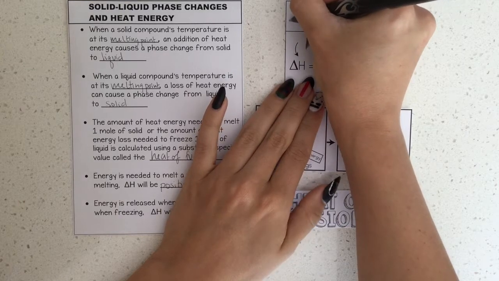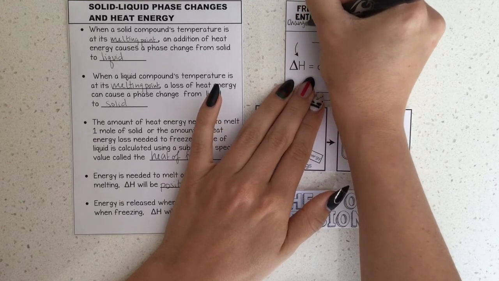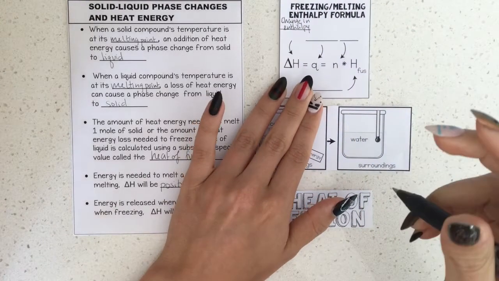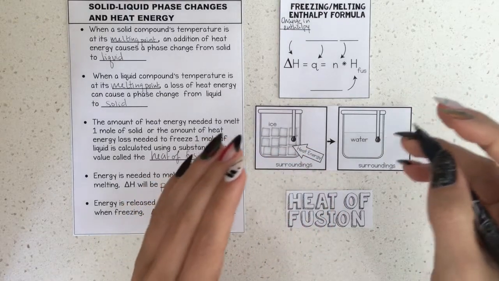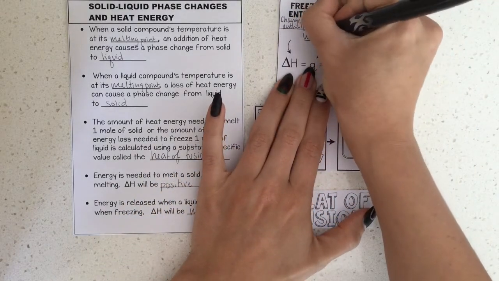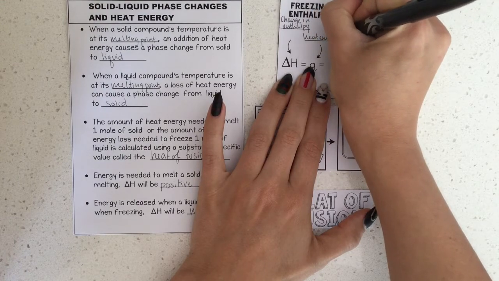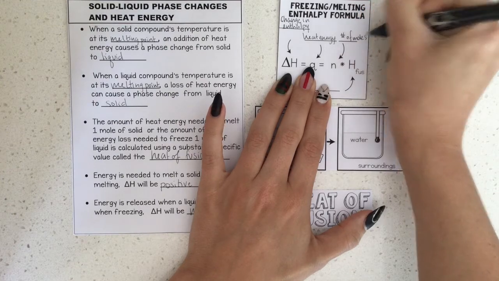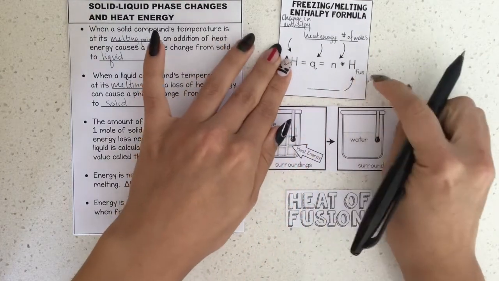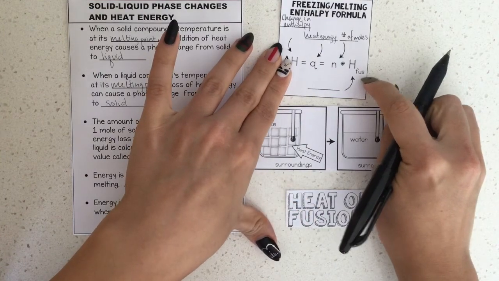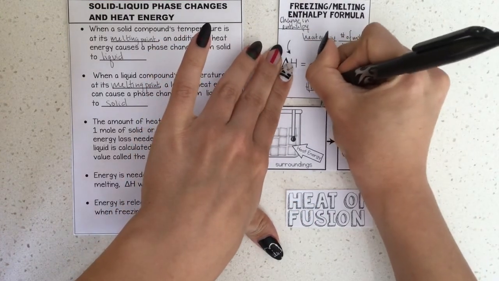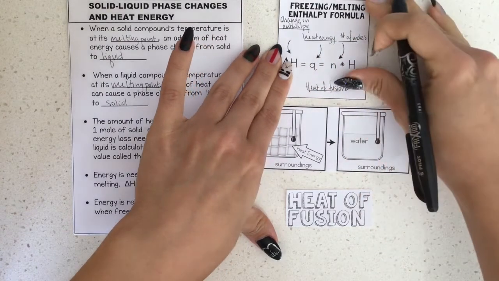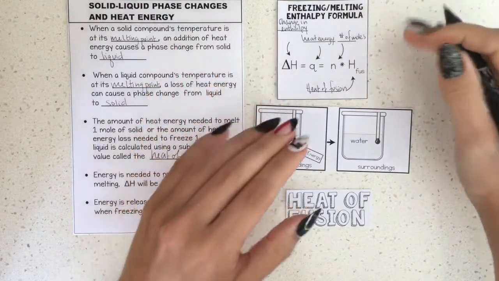Delta H here is again change in enthalpy. And anytime we're going between phases of a solid or liquid, the heat energy will be equal to the number of moles multiplied by heat of fusion. H fusion is a specific value that we can look up in a table. So any compound or element will have its own heat of fusion.